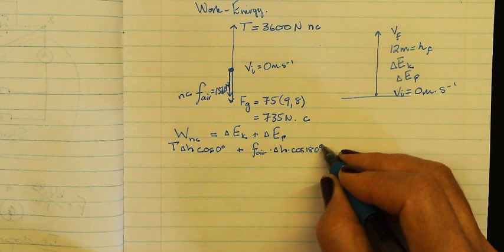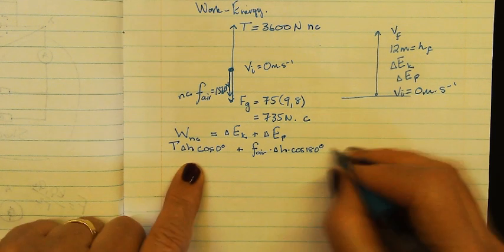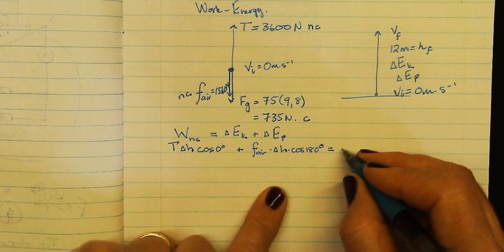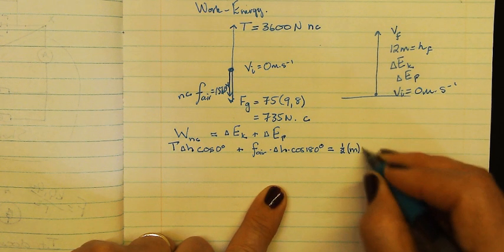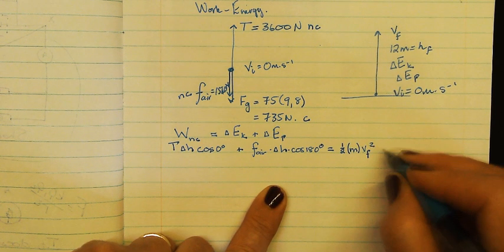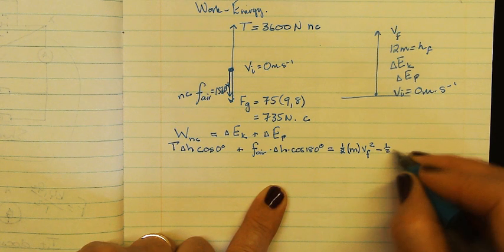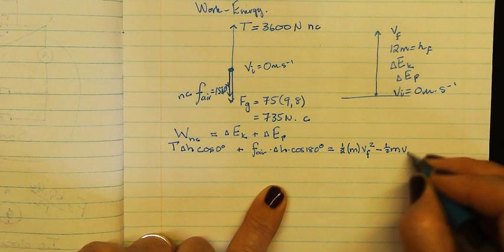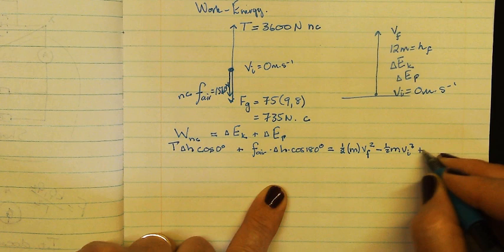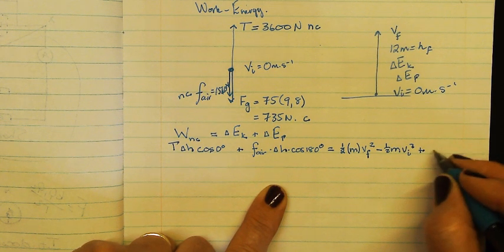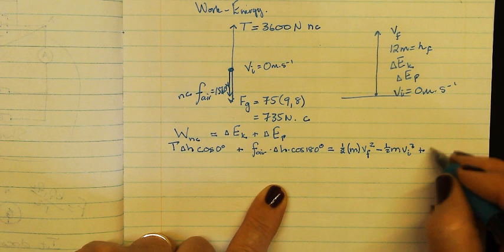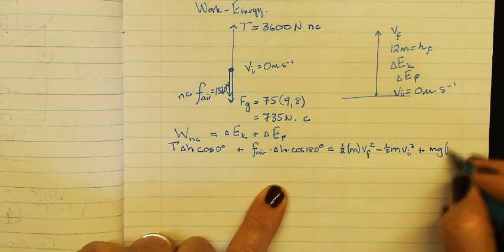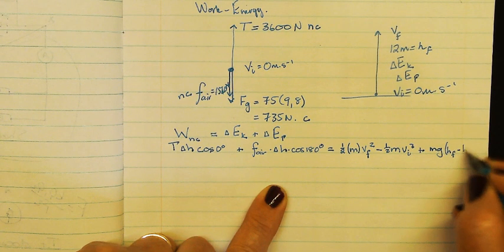Those are our two non-conservative forces that lead to a change in the kinetic energy, which is a half times the mass of the man times his final velocity squared minus a half times the mass times his initial velocity squared, plus the change in the potential energy. I'm going to combine them because the initial height is 0 and the final height is 12. So it is mg times hf minus hi.